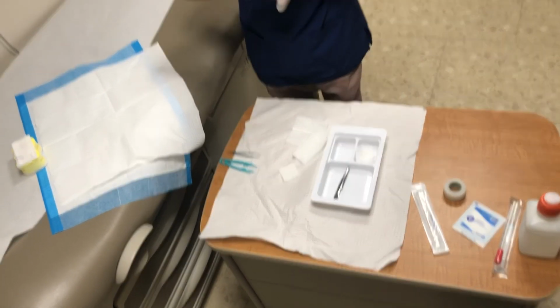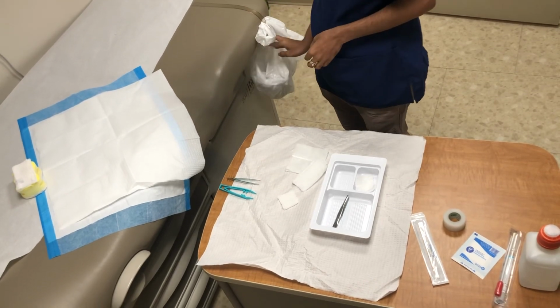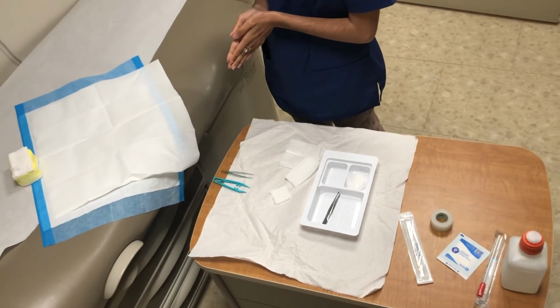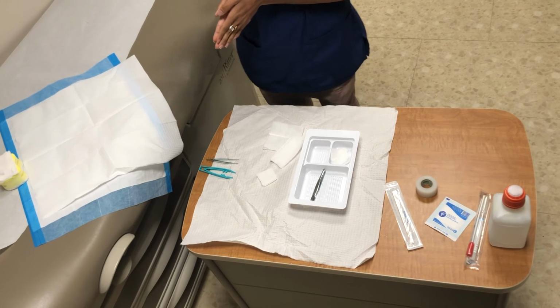So I'm gonna take my gloves off and I'm gonna do hand hygiene right after. Okay, and Brad, how are you feeling? You feeling okay? So the patient is feeling fine. The patient tolerated this very well.